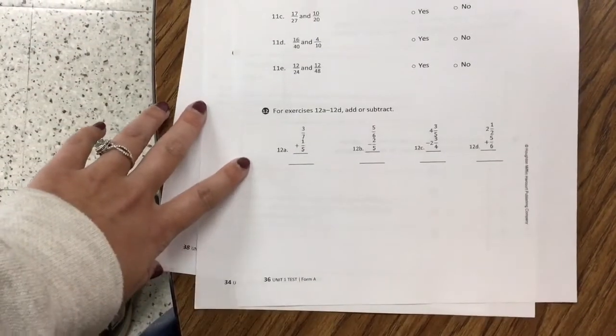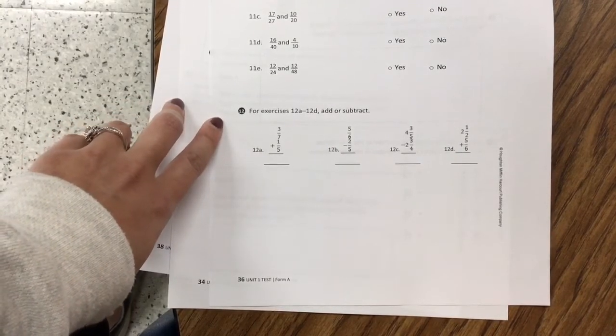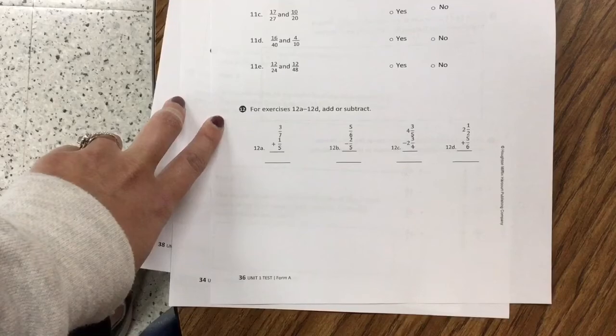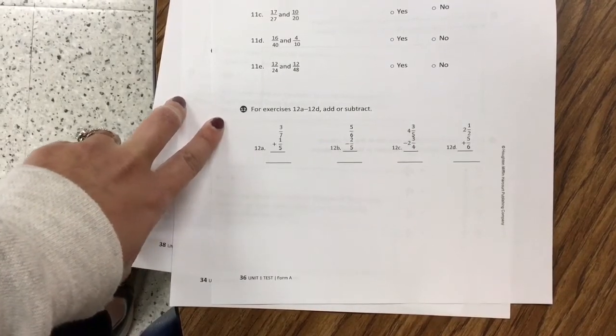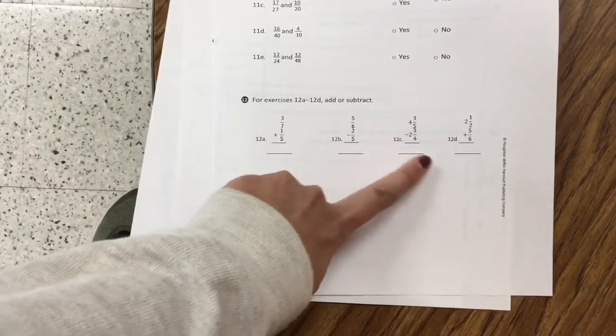Number 12, for exercises 12A through 12D, add or subtract. Make sure that you show your work. Please write your answers on the lines and circle them.